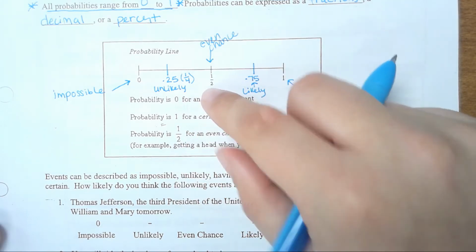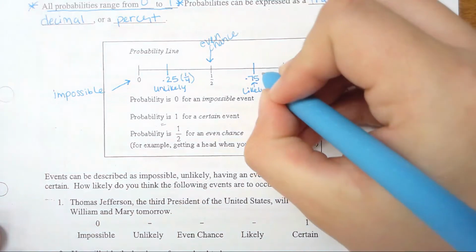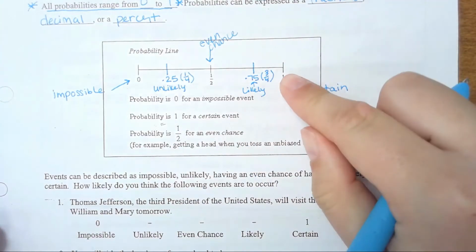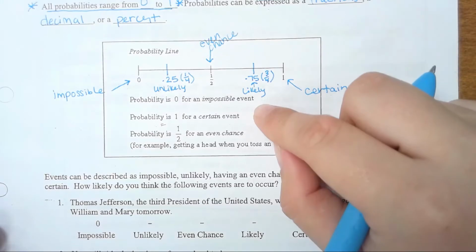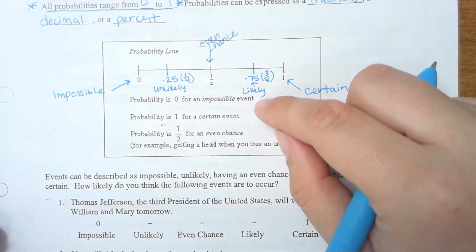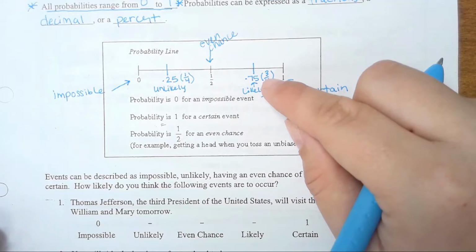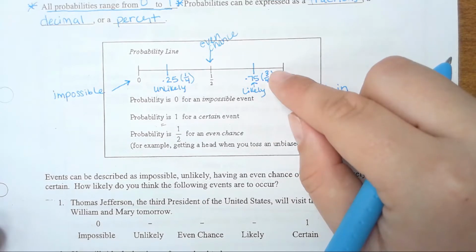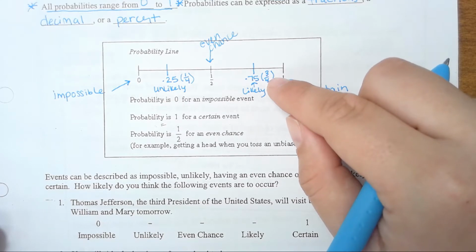Then the next one is 0.75, or in other words, 3/4. This is close to 1, so it's what we call likely. It's not certain that something is going to happen, but it's still very likely that it will occur if we have a probability of 0.75 or 3/4.